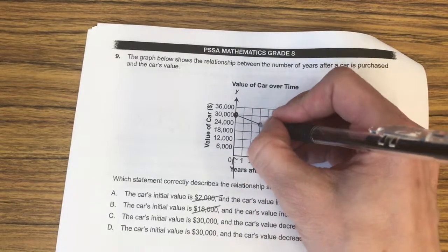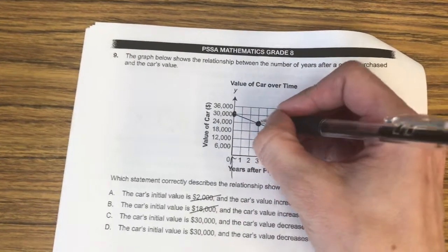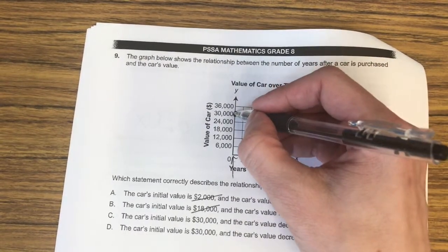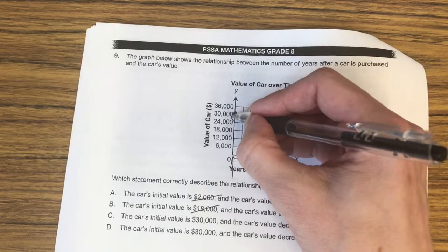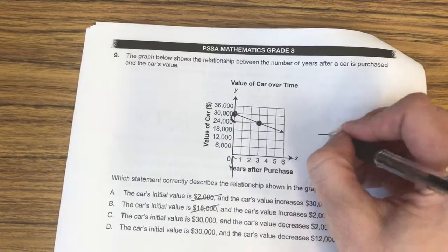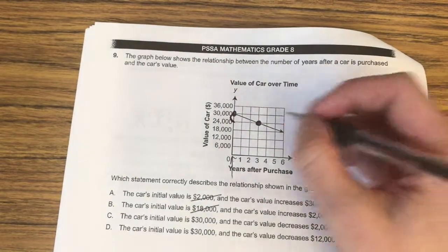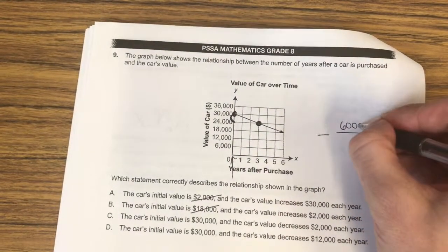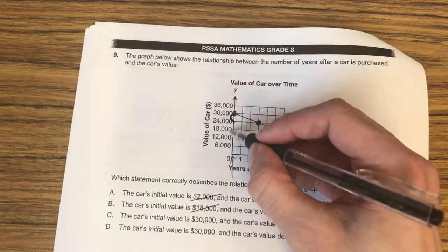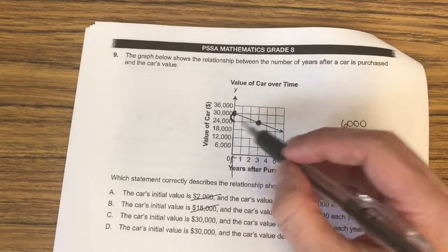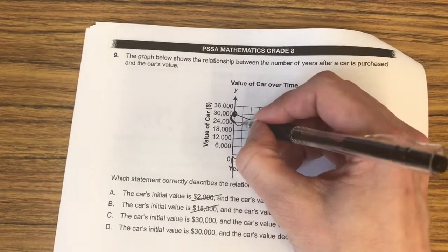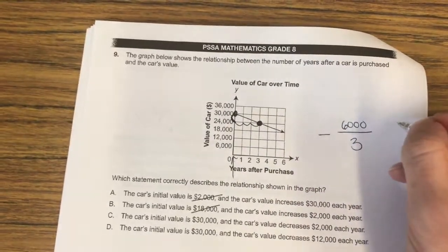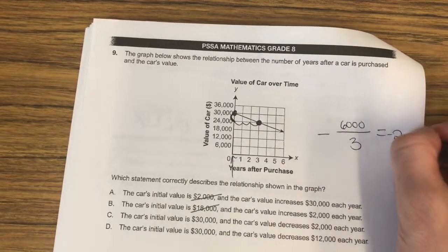So I'm going to pick another point that I can make sense of. That one. My slope is going to go down. Down 1, in this case, means I'm going down from 30,000 to 24,000, which is 6,000. And you can see from here, every block is 6,000. So I'm going down 6,000. When I go over 3, I am going over 3. So negative 6,000 over 3 is going to be negative 2,000.